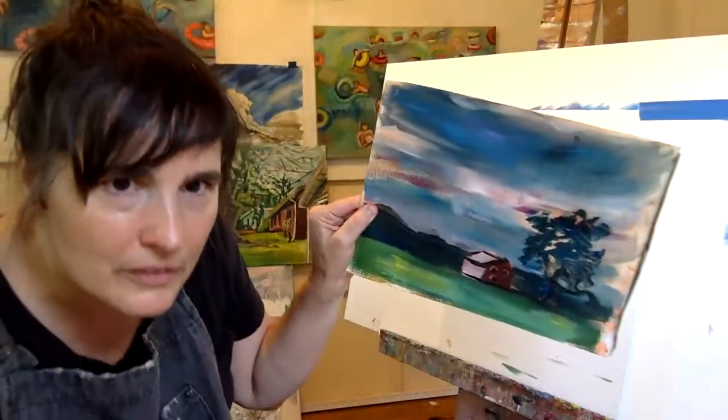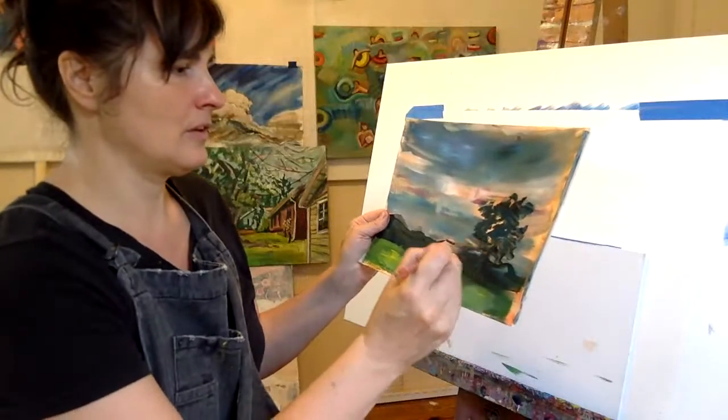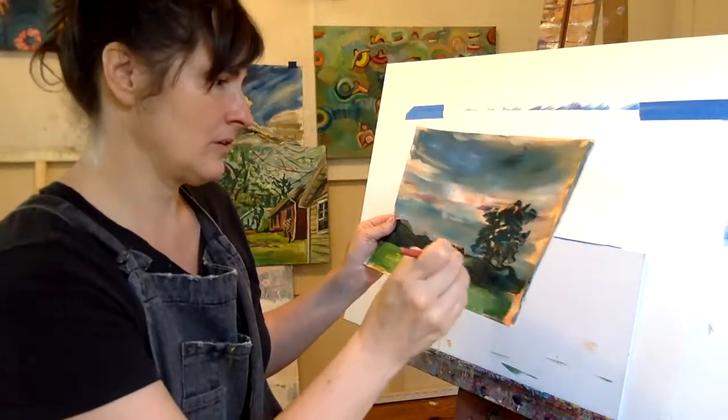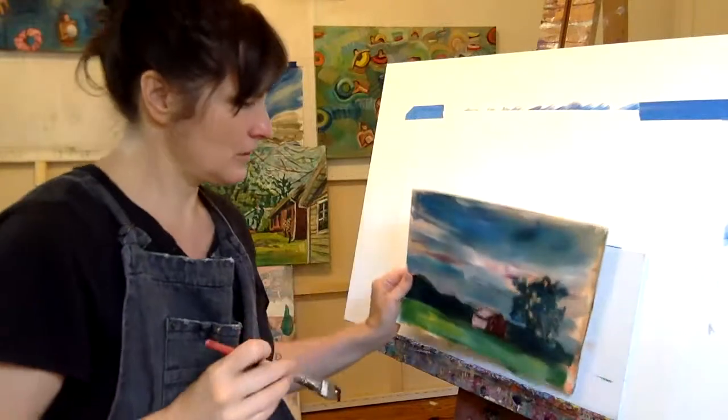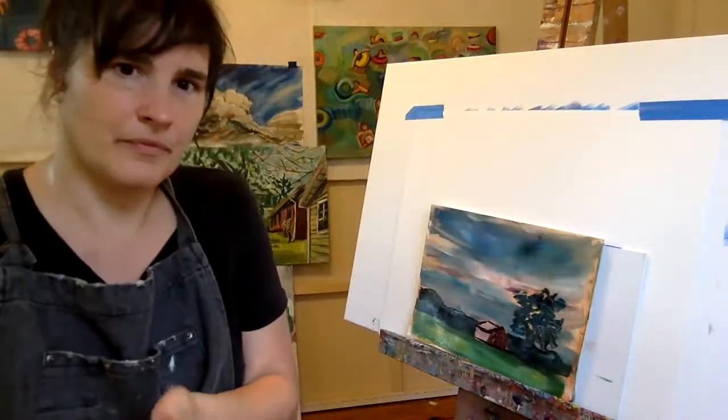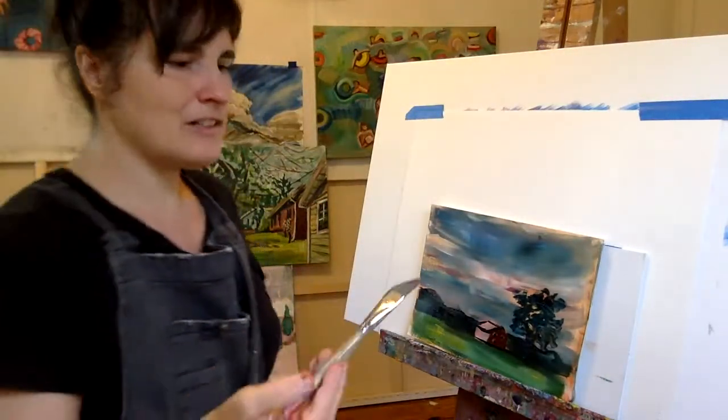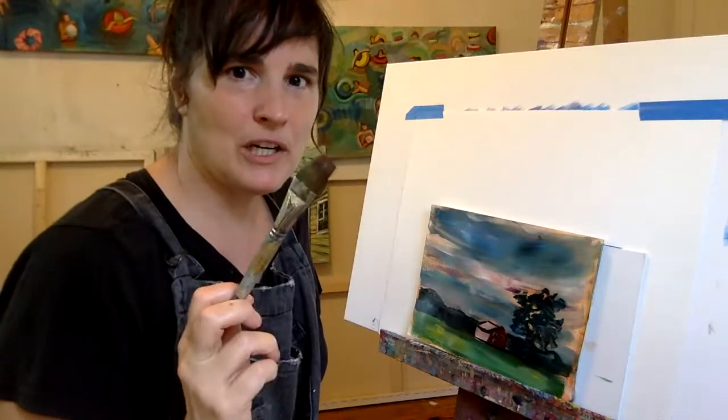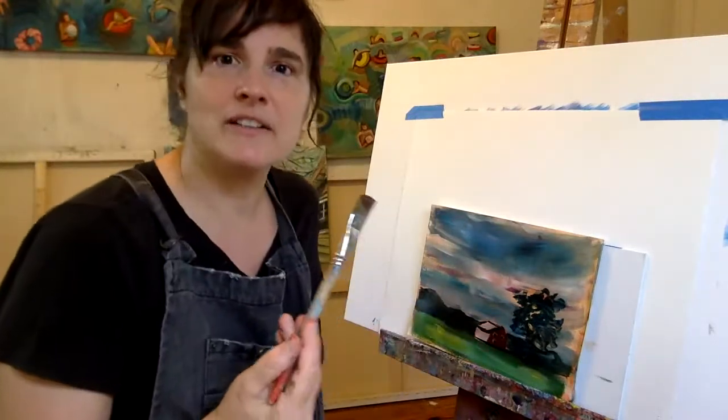Let's see what that looks like. Yeah, practice using a big brush to get small details.